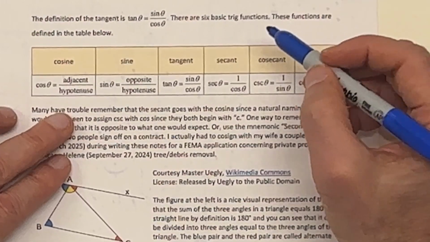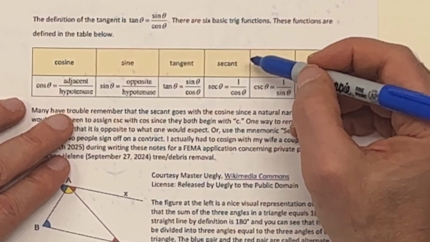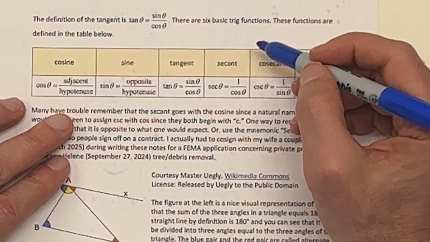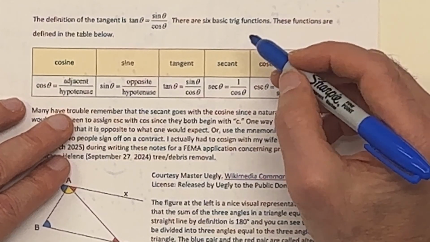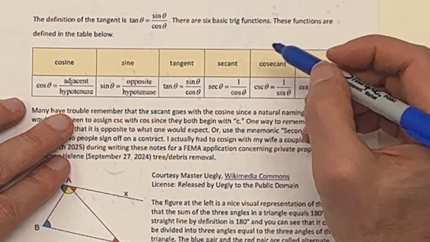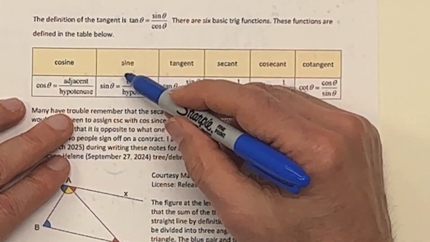Now, a lot of people get confused, and so did I when I looked at this before. I would say here, shouldn't secant and sine go together? No.